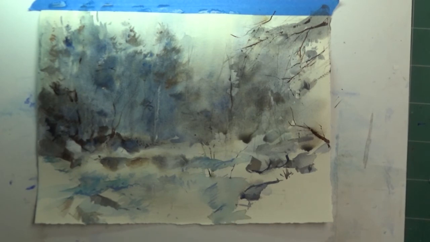Okay, so it's a little bit darker, a little bit better, hopefully.